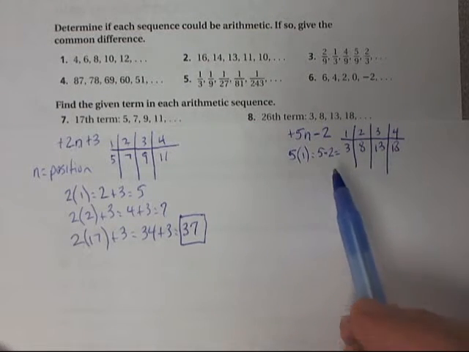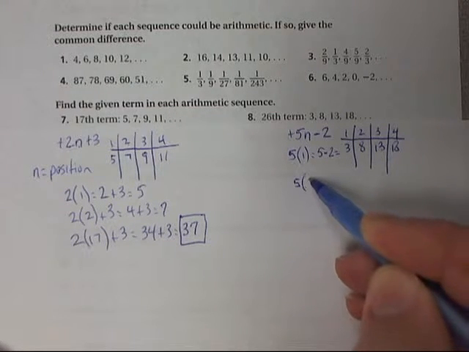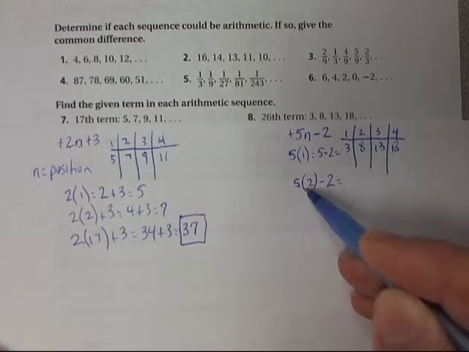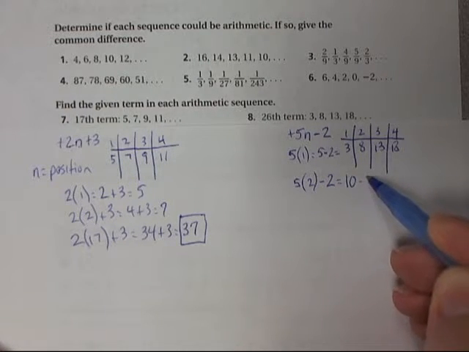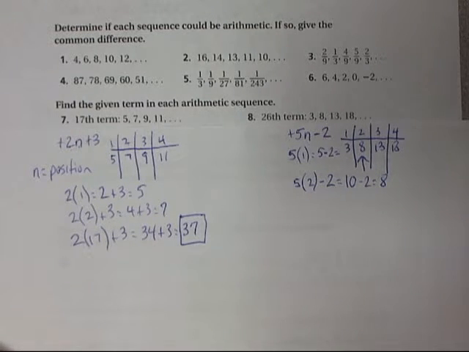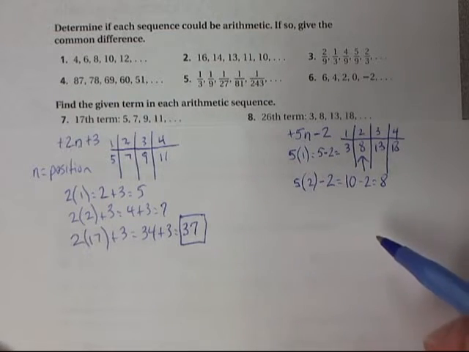Now let's test our new rule. Let's plug in position 2 into the rule. So 5 times 2 minus 2, and we're looking for 8. So 5 times 2 is 10, minus 2 equals 8, and that's the term value that we're looking for in position 2. So our rule that we want to use is 5 times n minus 2.